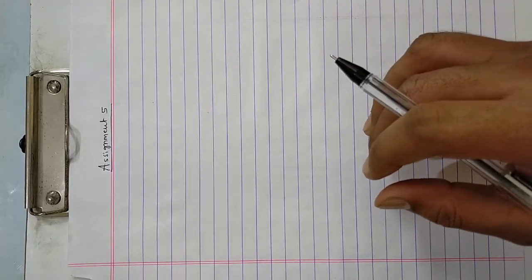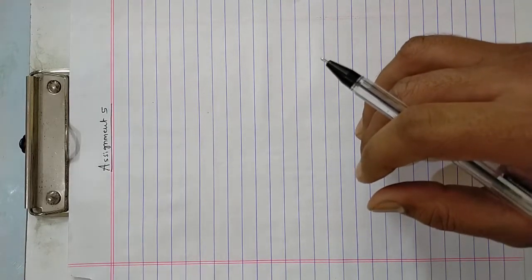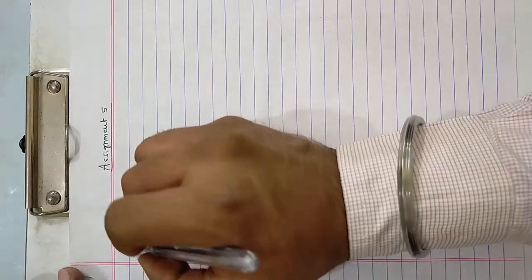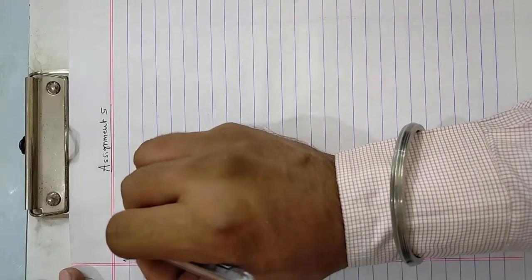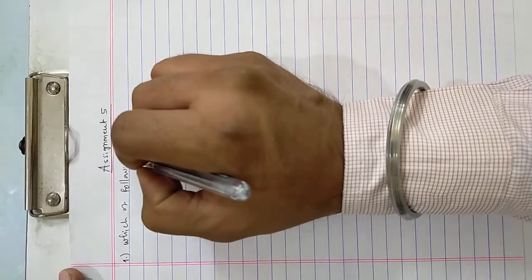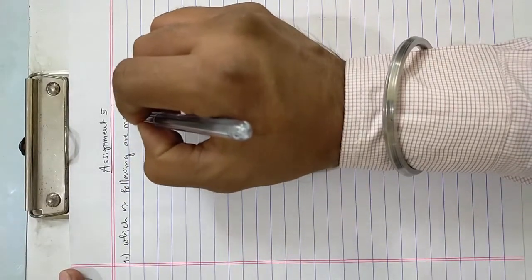And now it is the assignment for the sections 7, 8, 9 and 10. So assignment 1: which of the following are monotone sequences?